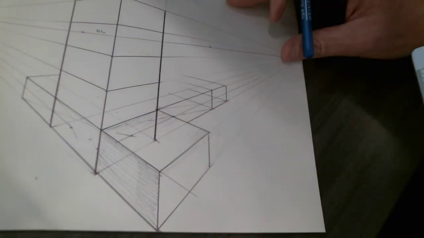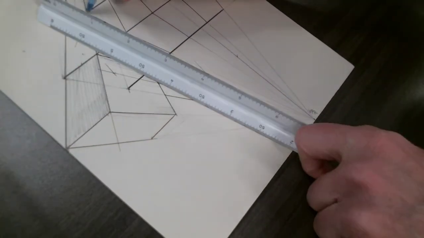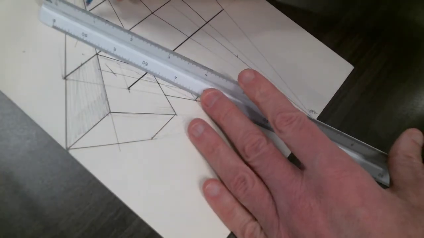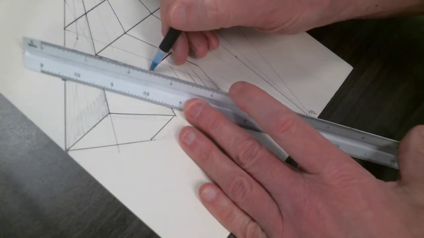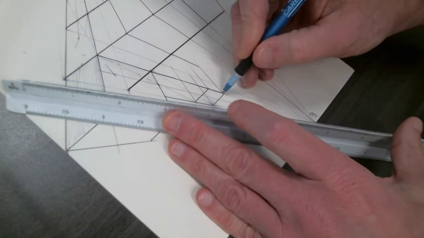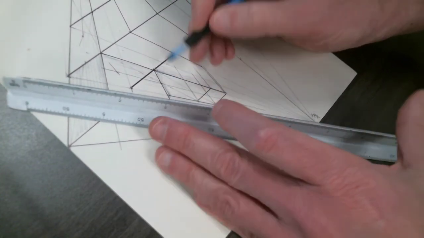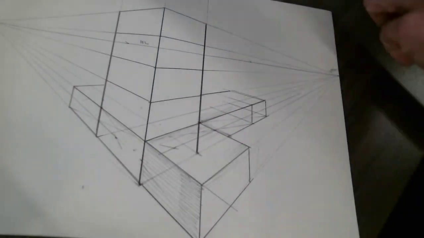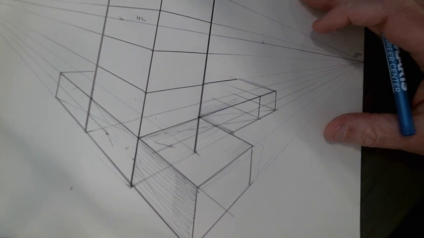Gives you these two extra pieces in the back. And there you go. So you get this T shape all the way to that center piece.